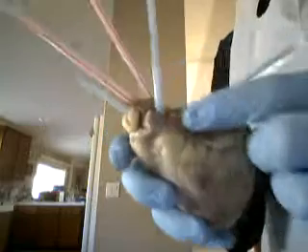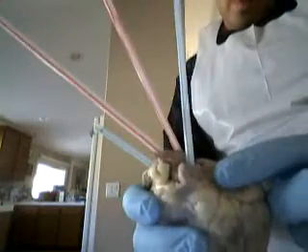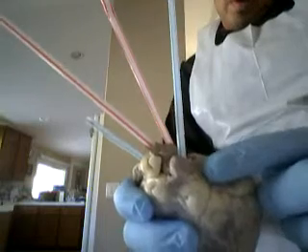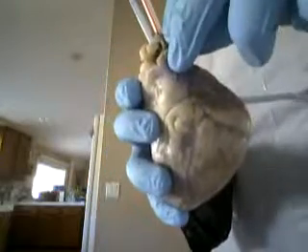This takes the deoxygenated blood to the lungs. Okay, so this is the pulmonary trunk.